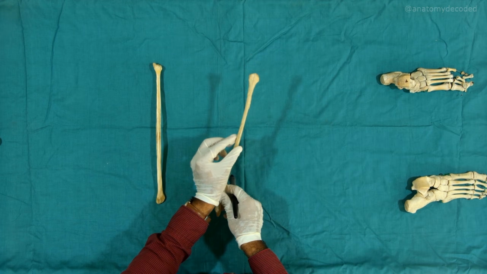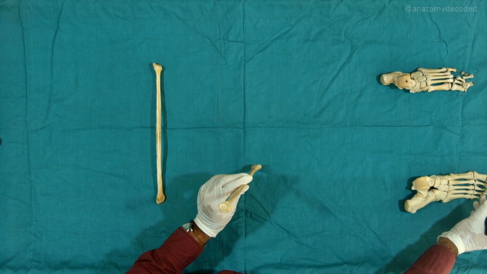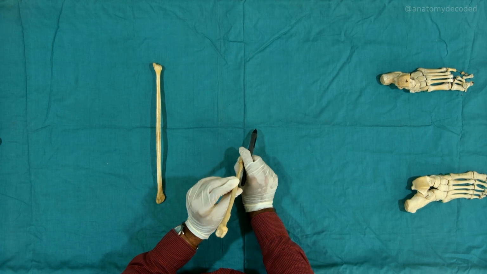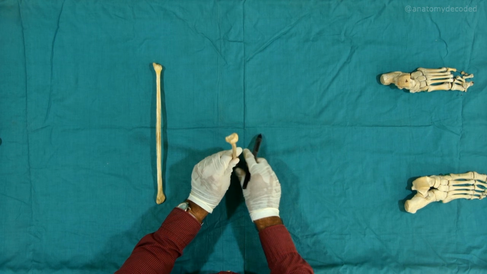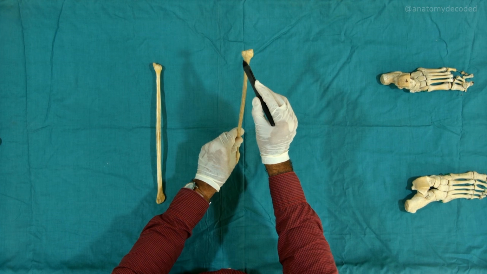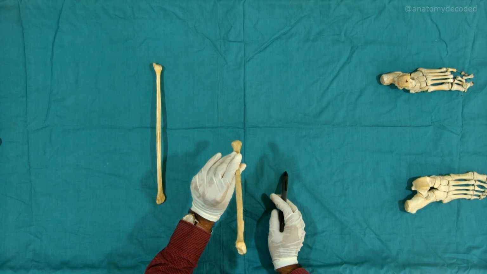And on the posterior surface of the fibula, I told you about one muscle that goes to the great toe, that is the flexor hallucis longus, as well as the tibialis posterior, which is attached on this posterior surface. The upper part of the posterior surface also gives attachment to the soleus muscle. So in this way we can remember the muscle attachments of the fibula.